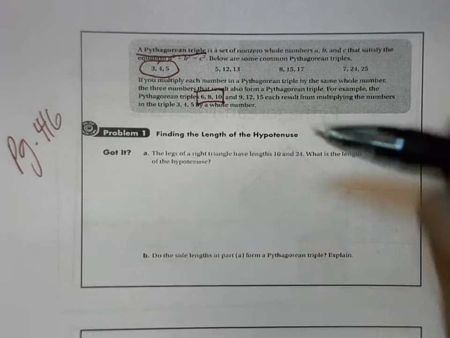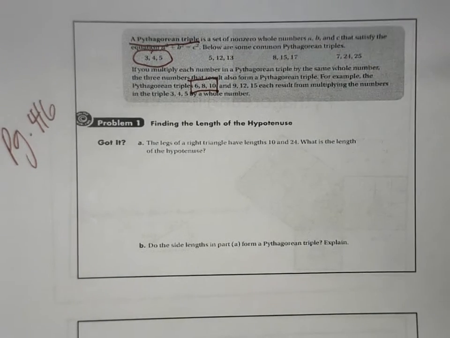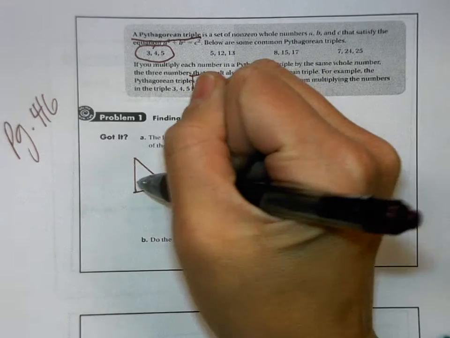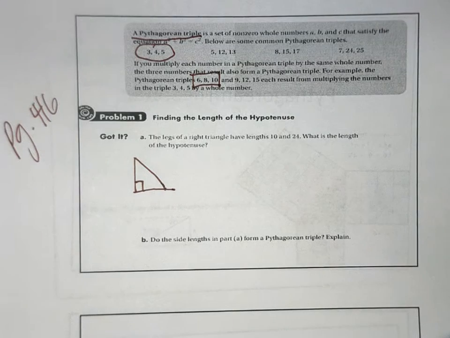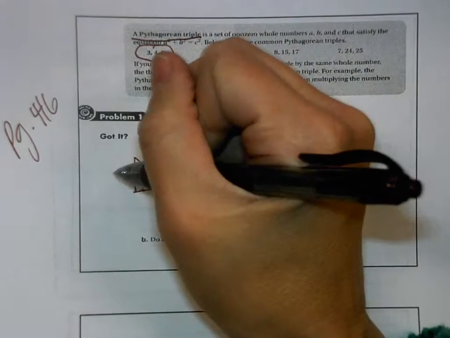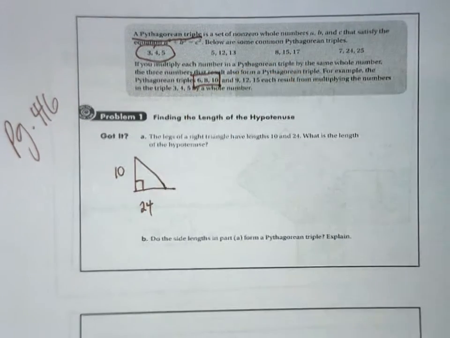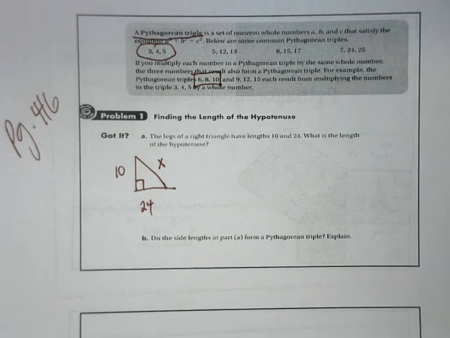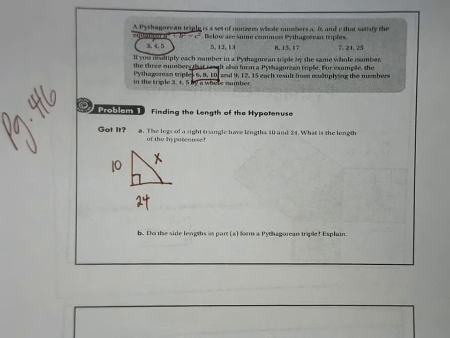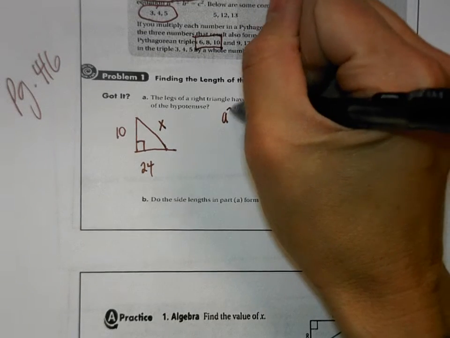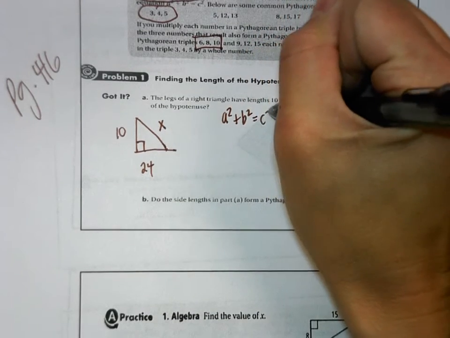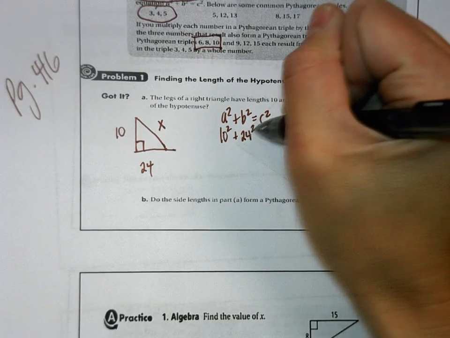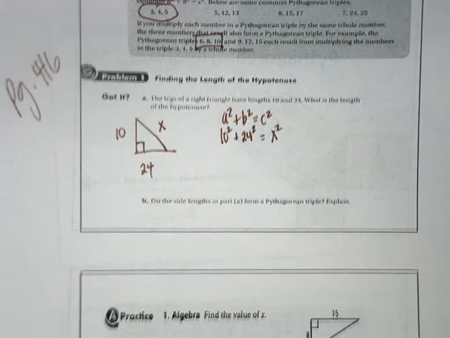So if I were to draw a triangle here, if we're going to go to problem 1. The legs of a right triangle have lengths of 10 and 24. When they're talking about the legs, they're not talking about the hypotenuse. So this is 10, this is 24. And it says, what is the length of the hypotenuse? You could call that x, you could call it c, whatever you want to do. So our formula, a squared plus b squared equals c squared, would be 10 squared plus 24 squared equals x squared or c squared.